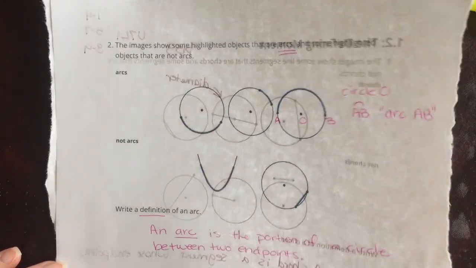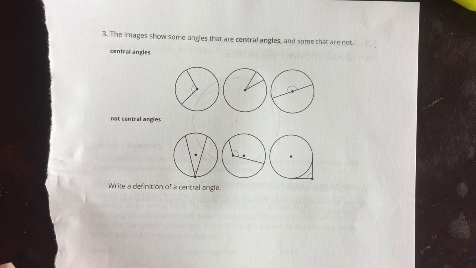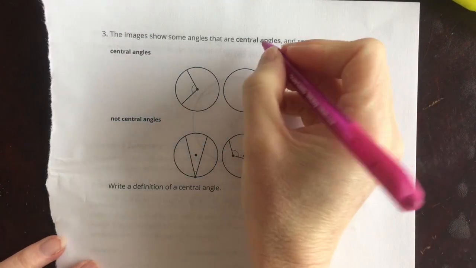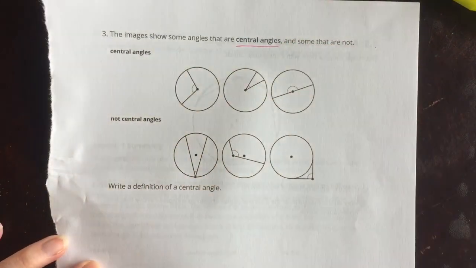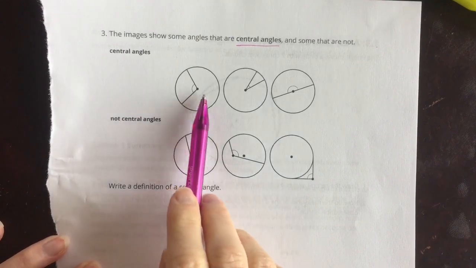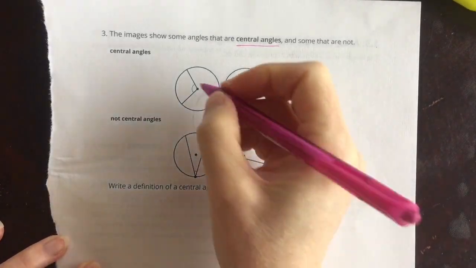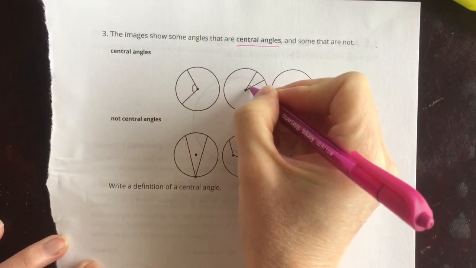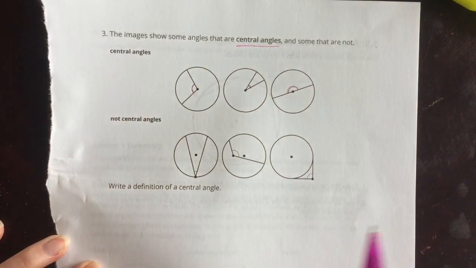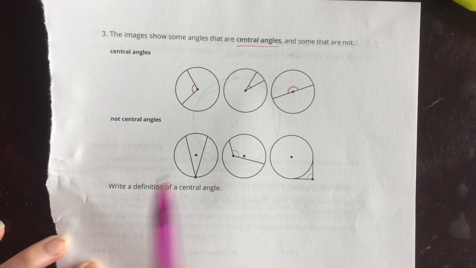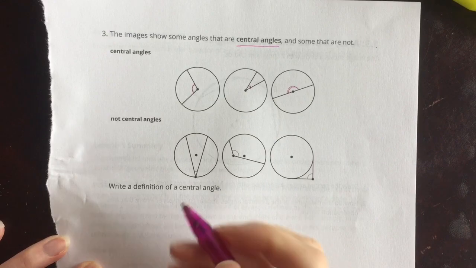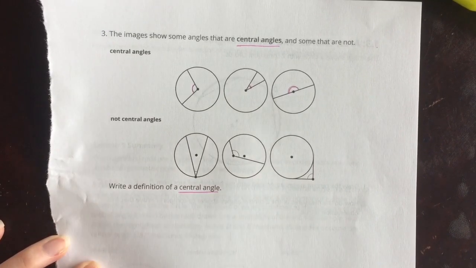Let's continue on to page 154 with our definitions. On this page, we're going to learn about a central angle. There are different types of angles we're going to learn in a circle, and the central angle is our first one. The first three pictures show an example of a central angle. It's this highlighted angle that you see in the pictures. In this picture, it's showing you three angles that are not central angles. So take a moment and look at the difference, and let's see if we can come up with a definition of a central angle.